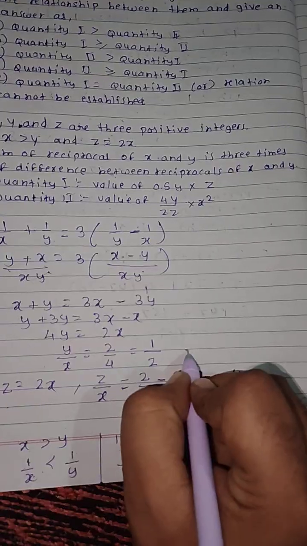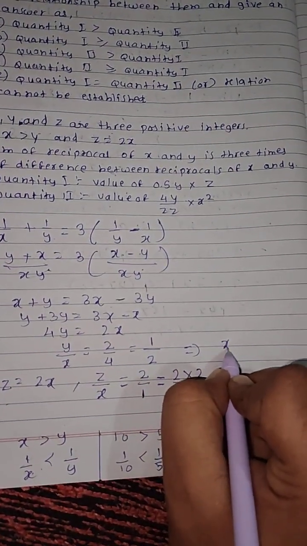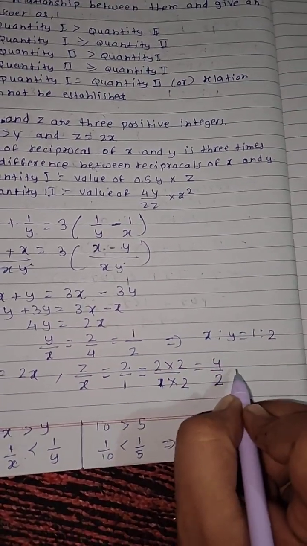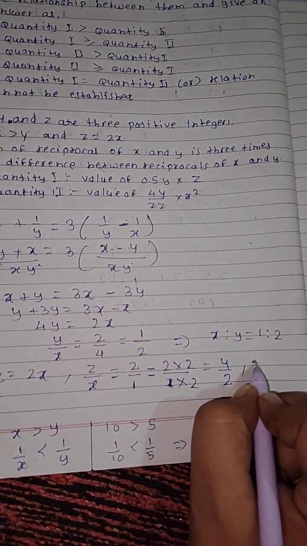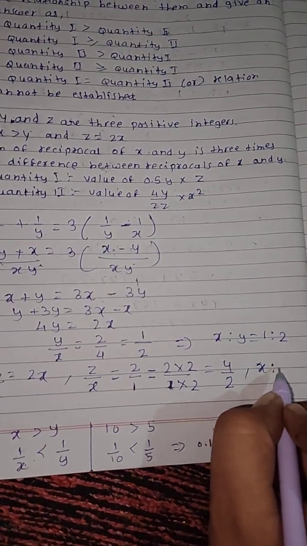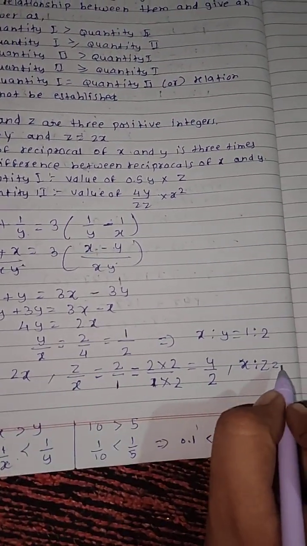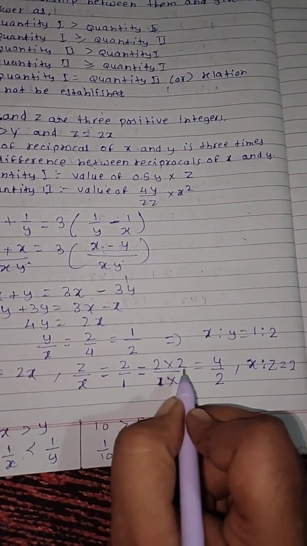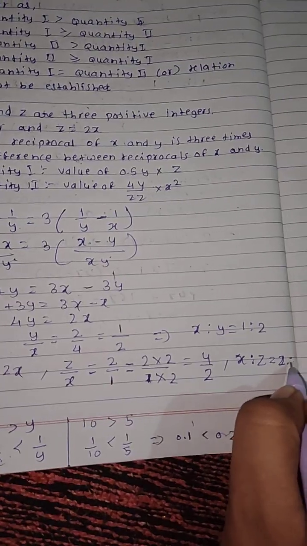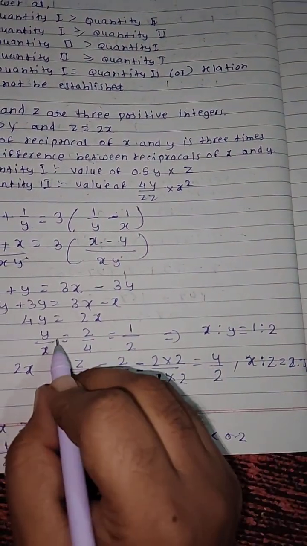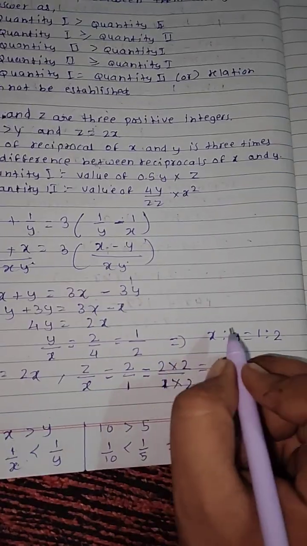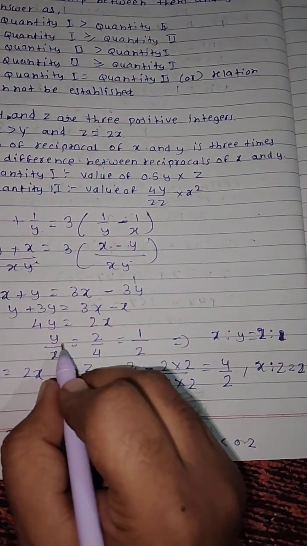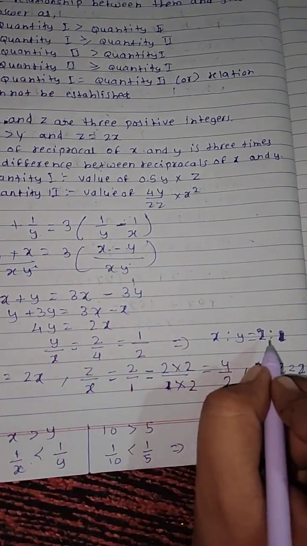Here x is to y will be 2 is to 1, and x is to z will be 2 is to 4. So the value of x is 2 and the value of y is 1.